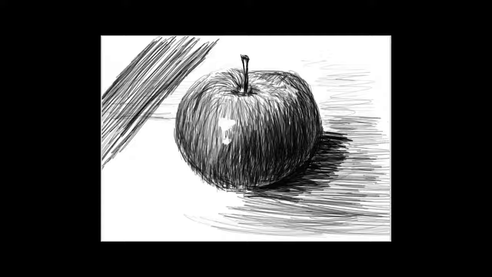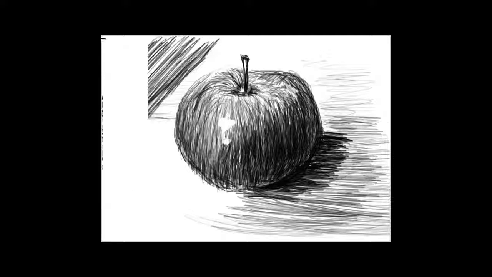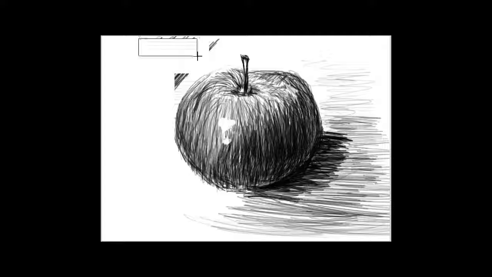There I am, kind of deciding. And then I kind of take it away because I don't like it. I thought you noticed the end of the desk more than you noticed the apple, which is not what we want to do. That's the principle of emphasis, which we talked about last week.